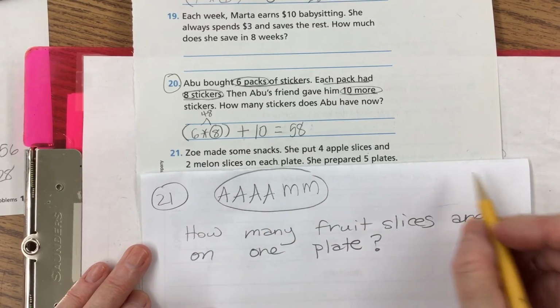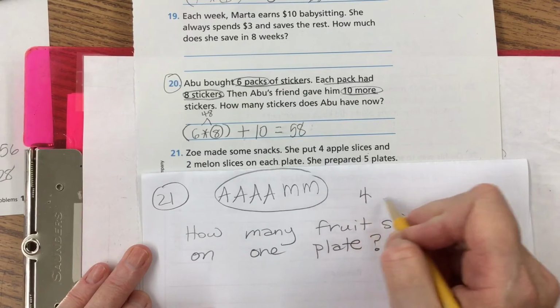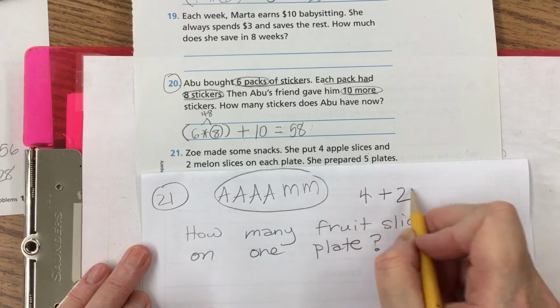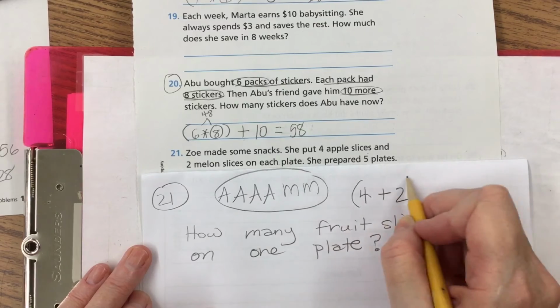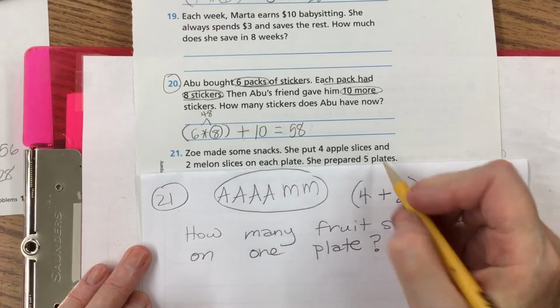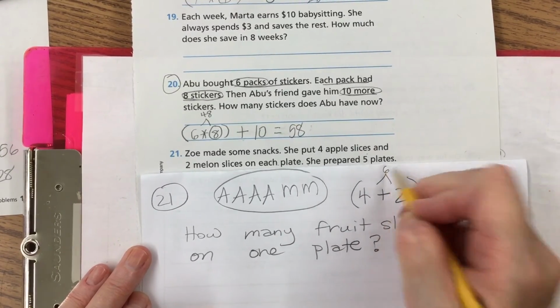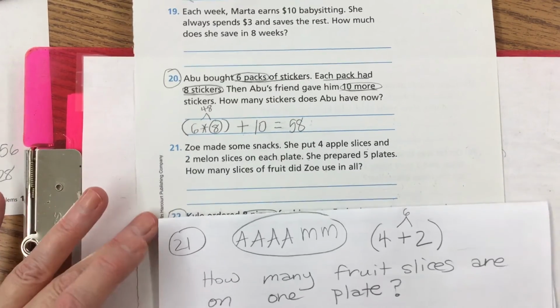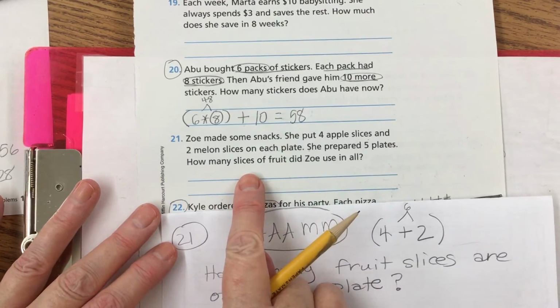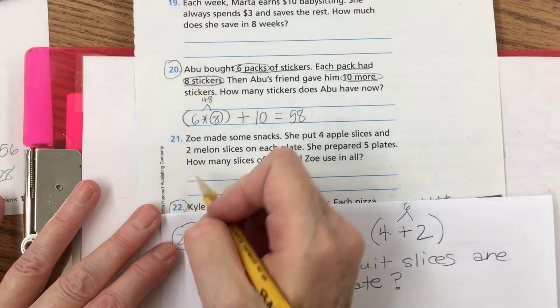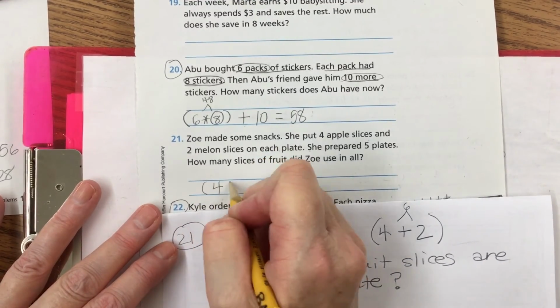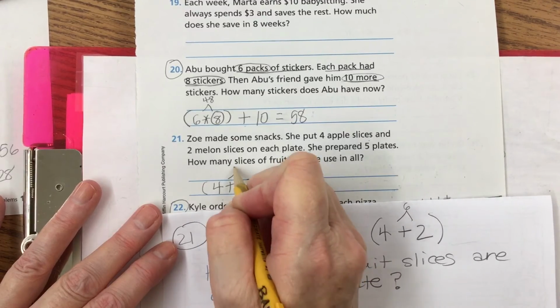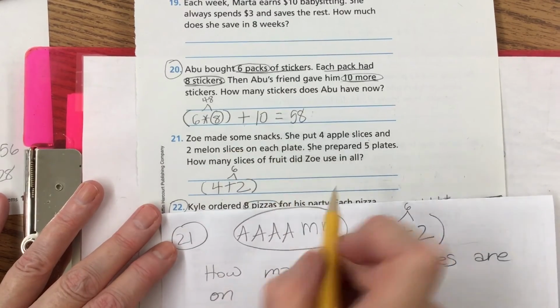So what operation is that? It would be 4 and 2, so it would be an addition. We're going to group it because it's our first step, and that's 6 slices on one plate. Now that we're done with the first step, we're going to put what we did first, which was 4 and 2, and we know it equals 6. Now we're going to read the rest.